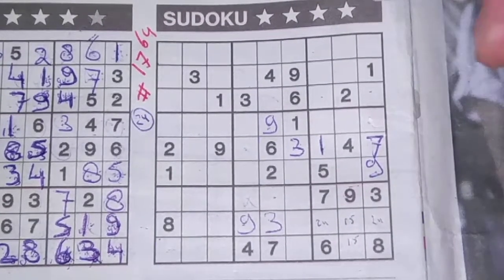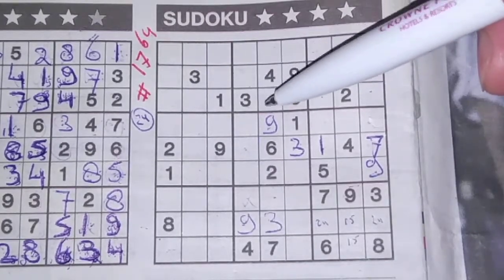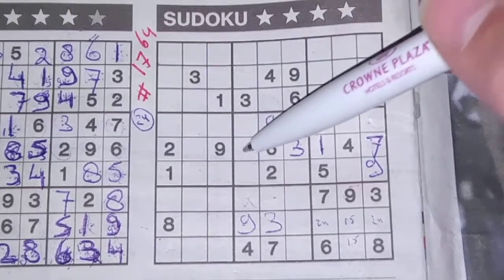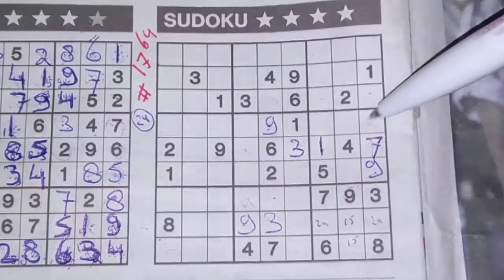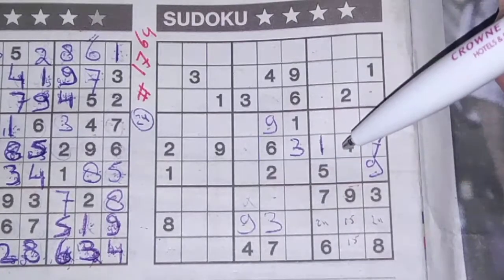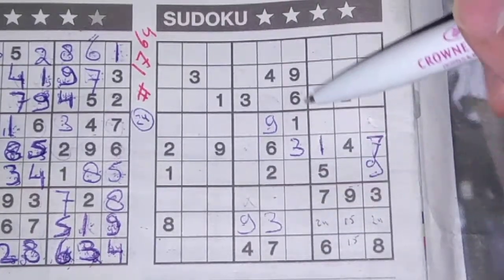1 5. Alright. 5 and an 8, 5 and an 8. I'm thinking. We have a pair.